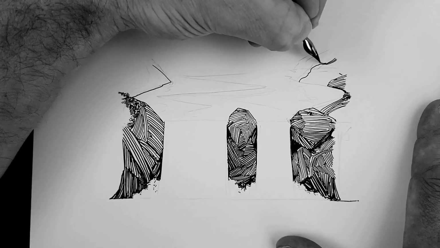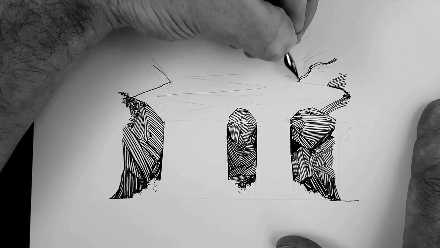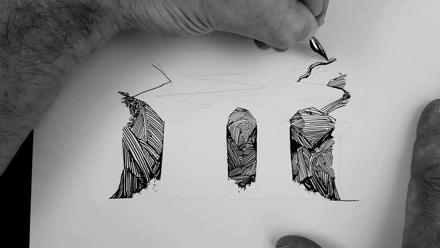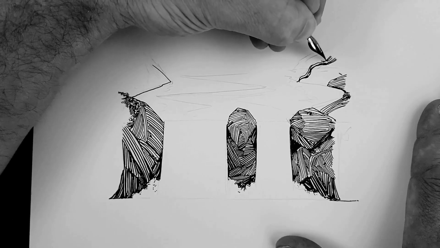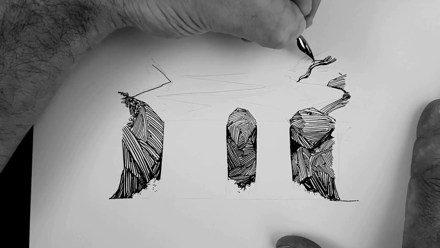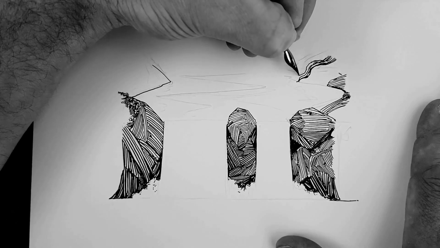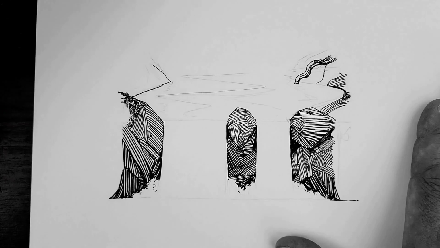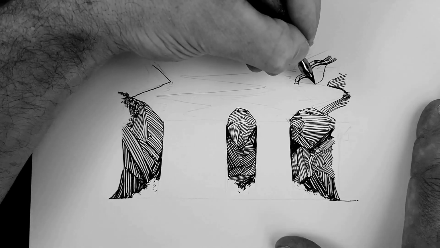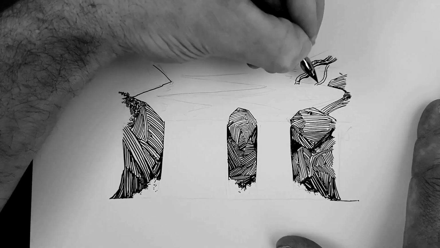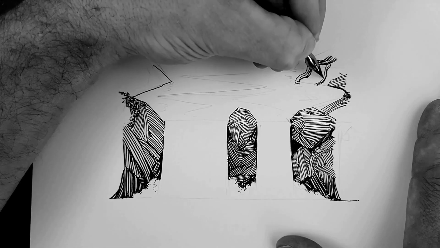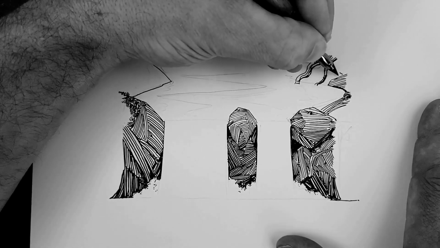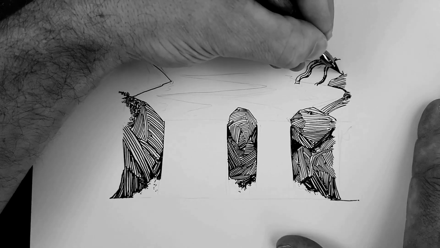I'm going to draw a tree here, like a tree root coming down into the water, just to add a little bit of interest, and it will help me illustrate a point. Okay.